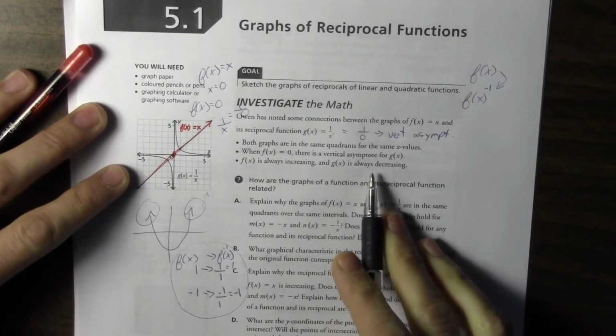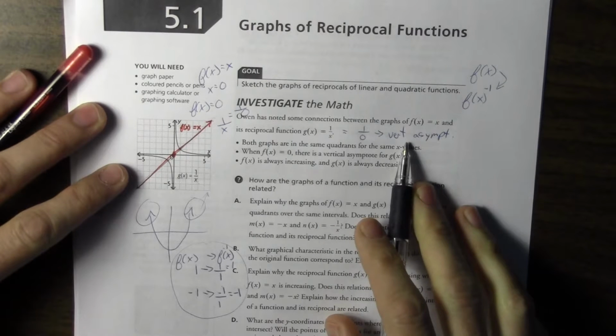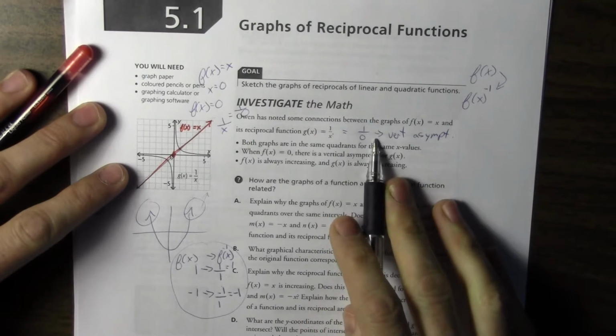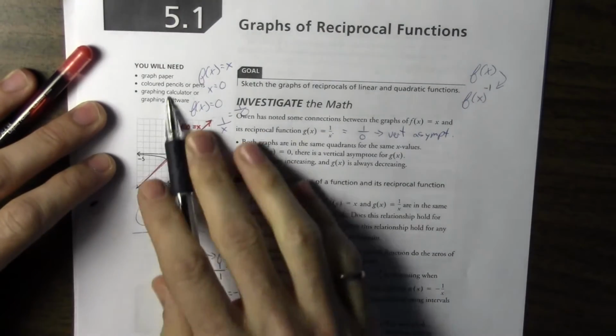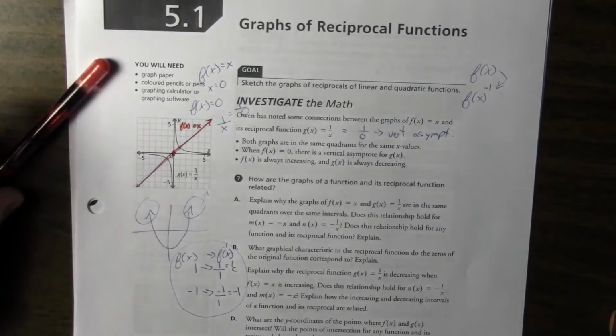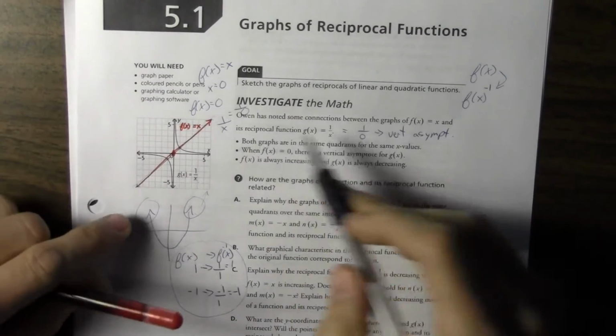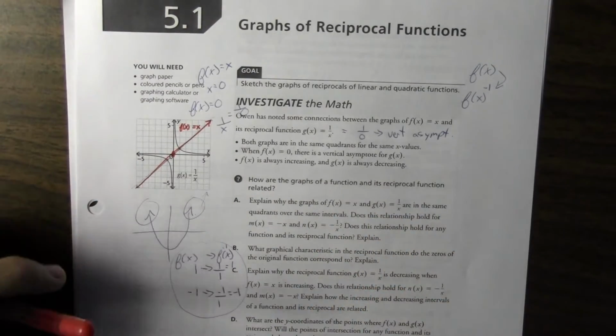Are there any questions about why 1 over 0 is a vertical asymptote? Because that value is undefined, right? So on the graph, it's undefined. That means when it's undefined, no values touch it. Okay? So that's why when f(x) is 0, g(x) has a vertical asymptote.